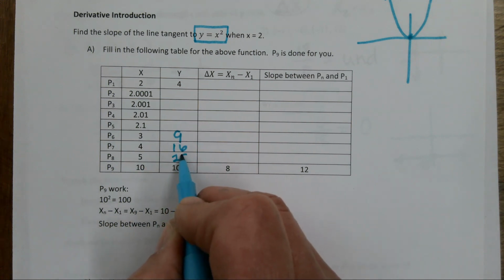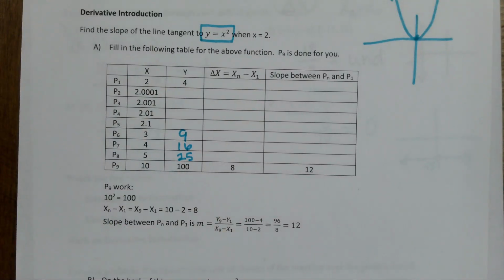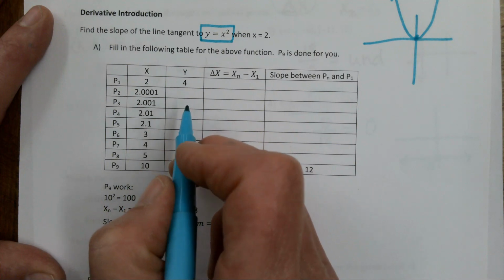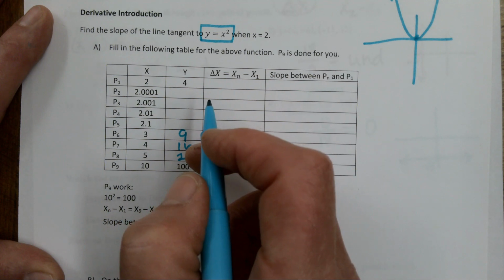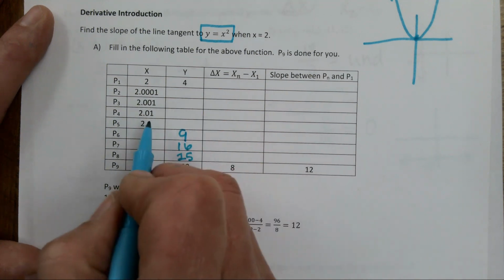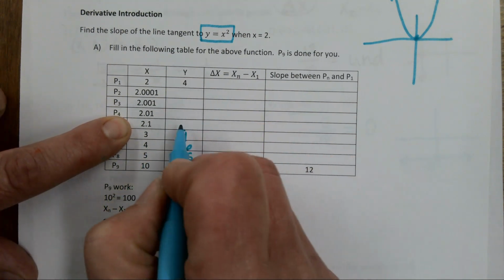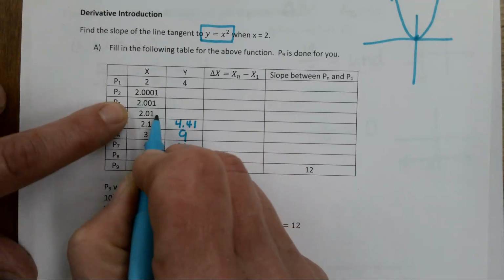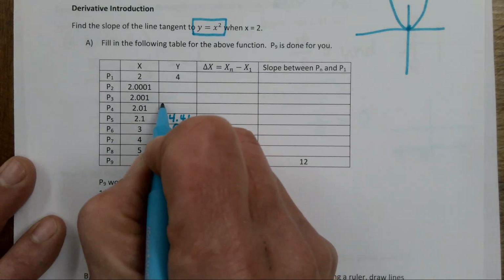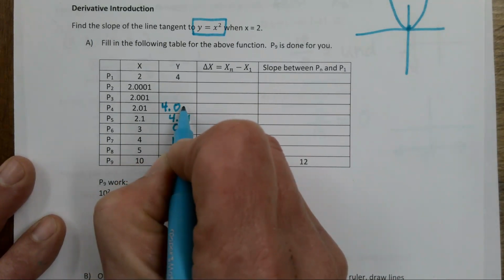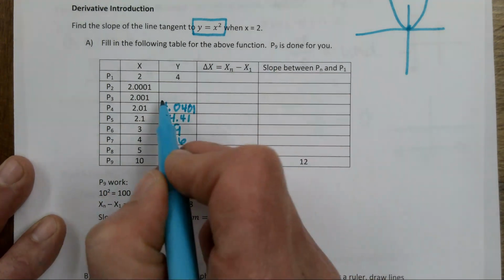Okay, now I need your help a little bit. We might need some calculators. How about when it's 2.1? 4.41? Everybody agree? 2.1 squared, 4.41, great. Okay. And then 2.01 squared. 4.0401? Okay, great. And I might have to write real small.